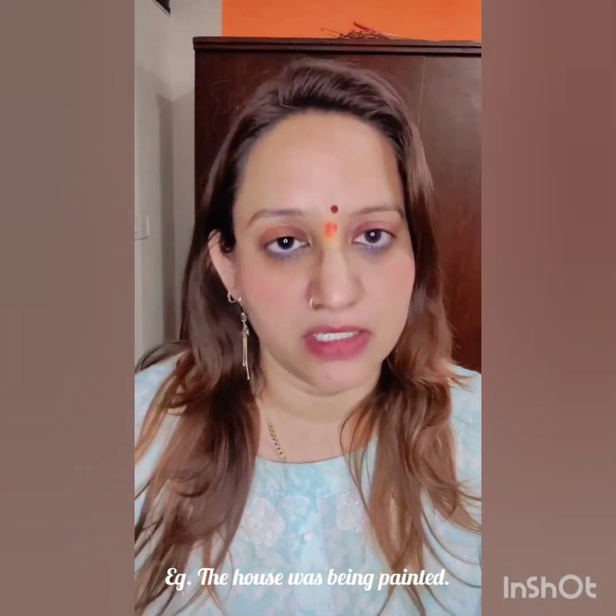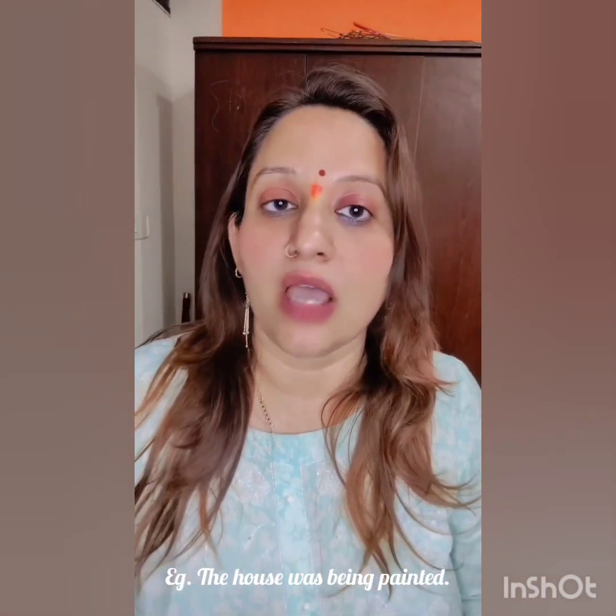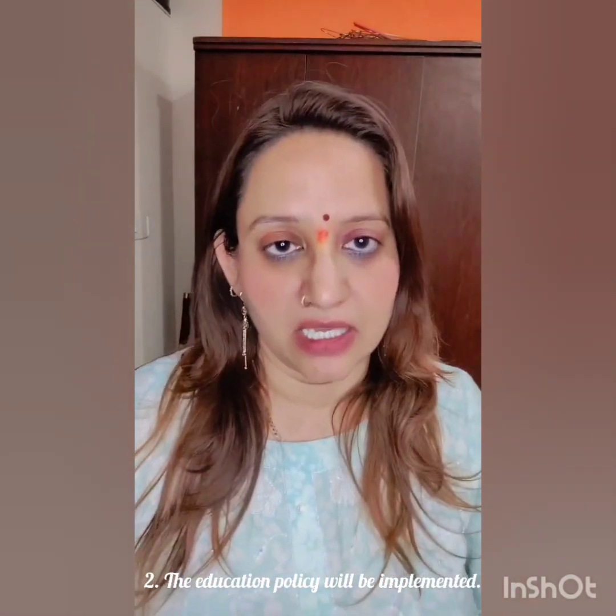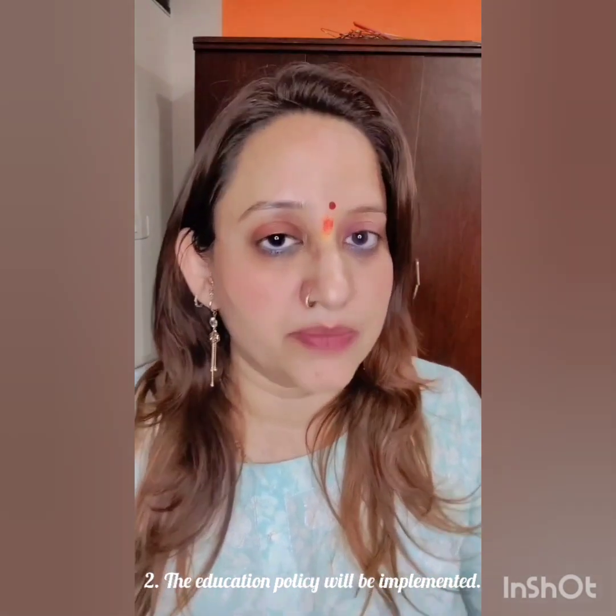Let us see a few examples. First example, the house was being painted. We do not know by whom. We are unaware of the subject. Number two, the education policy will be implemented this year. We have to emphasize more on the object, the education policy, and the action of implementation rather than on the subject. We do not want to give importance to the subject, but we want to give importance to the object, that is the education policy, and the verb implementation.